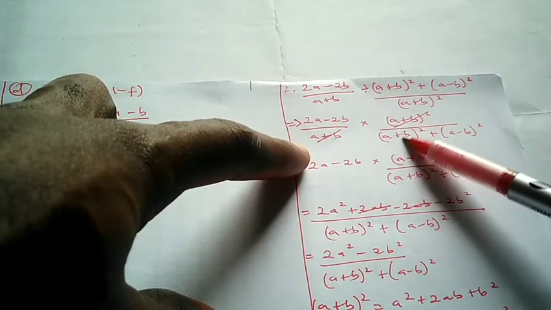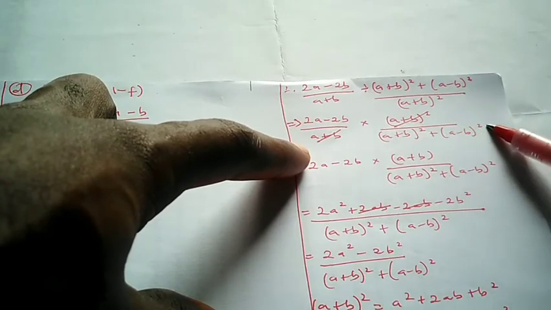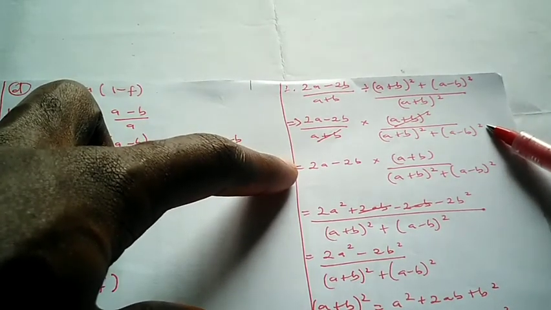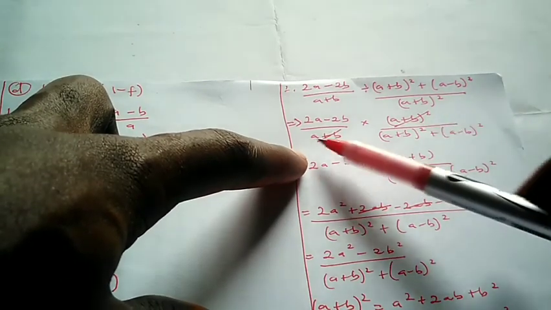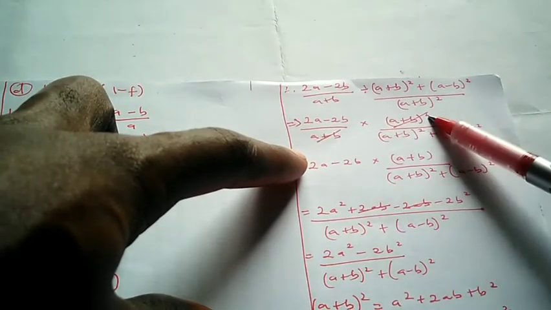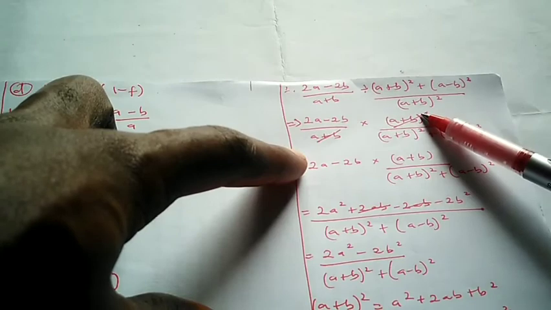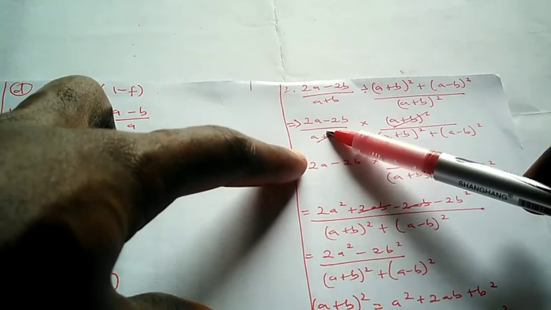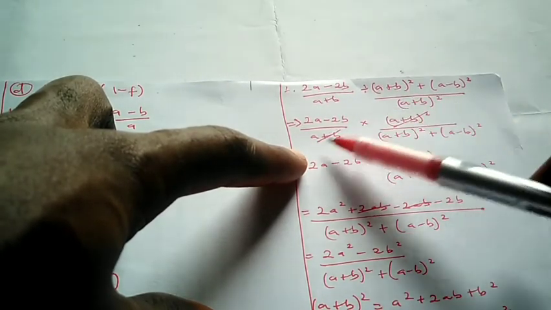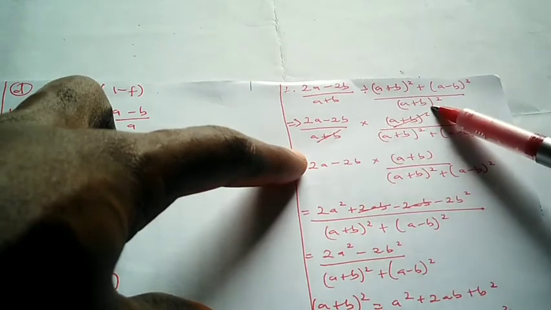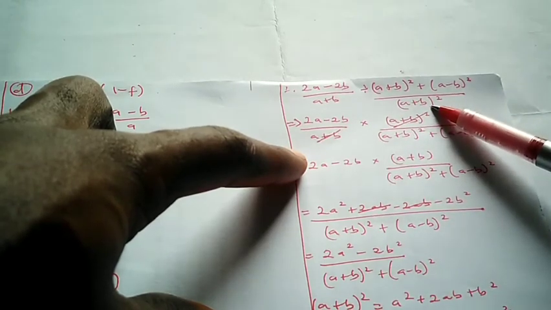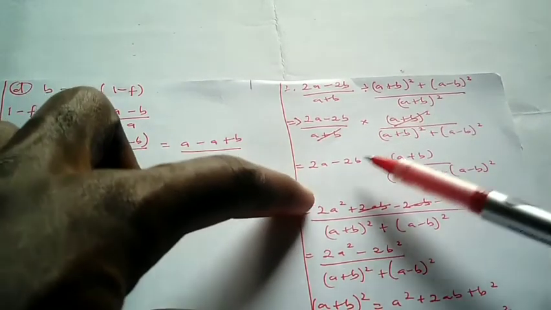A plus b squared plus what? A minus b squared. Are we together? Now the next thing is that you see that we have a plus b here, we have a plus b here, and then we have 2 of this. That's why we have a square. So by the time this and this goes, this will go off and we'll be left with 1 of this. Are we together? Good. So when we are now left with 1 of this, it will now be what?